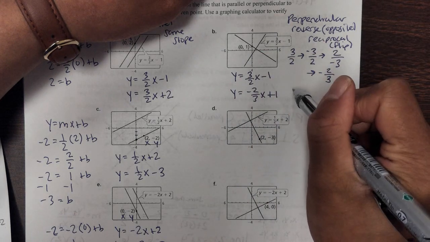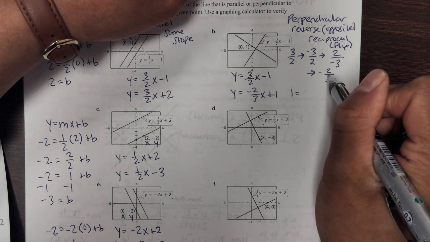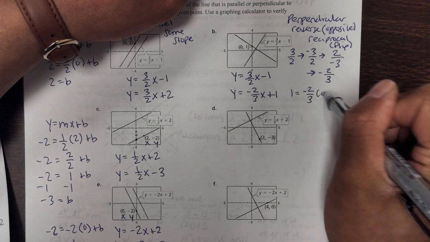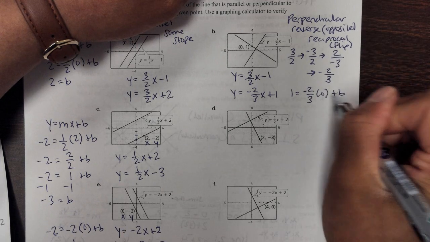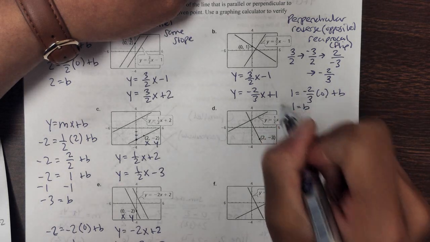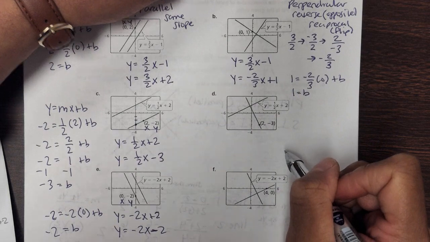So y equals mx plus b. Y is 1. And again, put in my new slope, negative 2/3. X is 0. Plus b. 0 times any number is 0, so I know 1 equals b. And so that's how I know it's my y-intercept there. So let's try it for d.